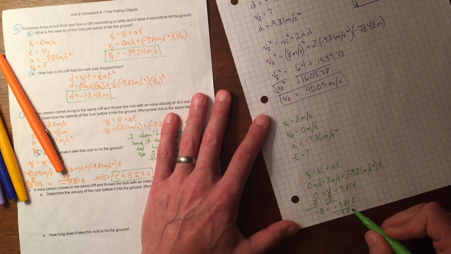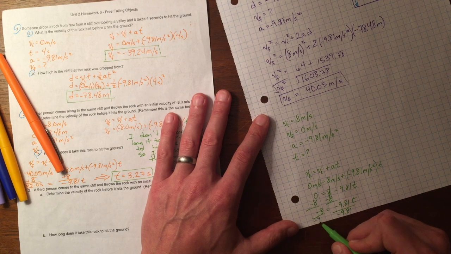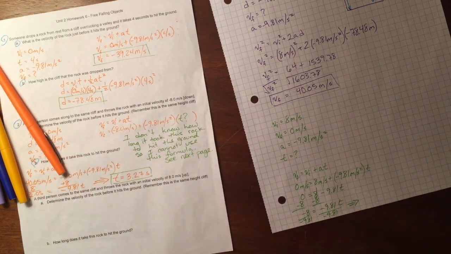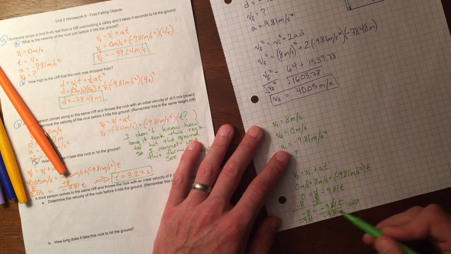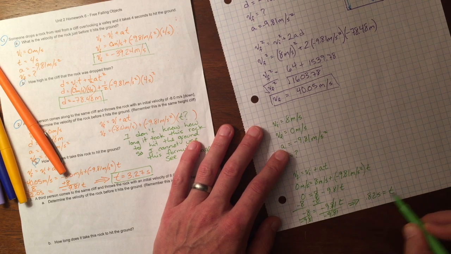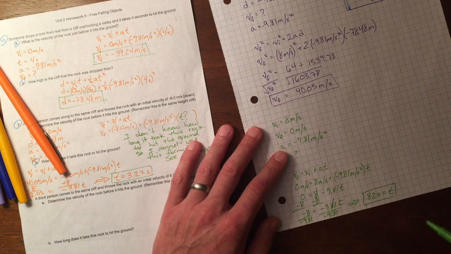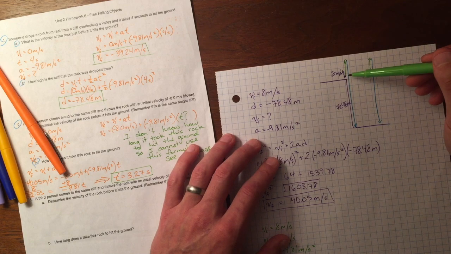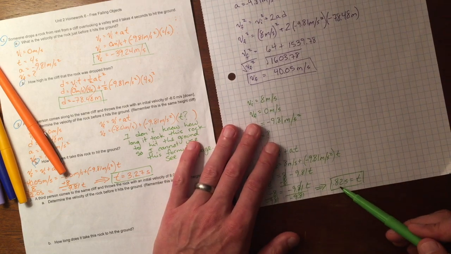We can divide both sides by negative 9.81. A negative divided by a negative gives a positive value. If I take out my calculator, I have 8 divided by 9.81, and we get 0.82 seconds equals t. So now we figured out the time it takes for the upward portion of the rock's trip through the air. So just under a second.